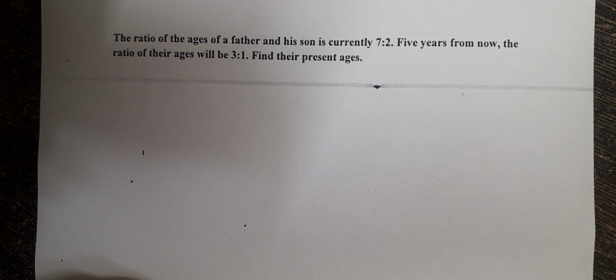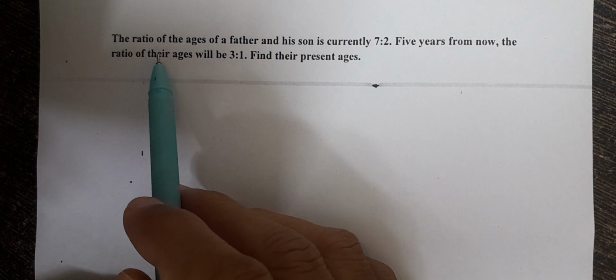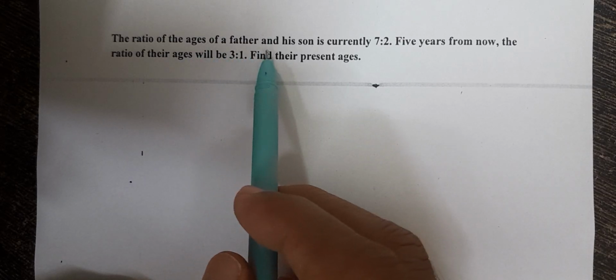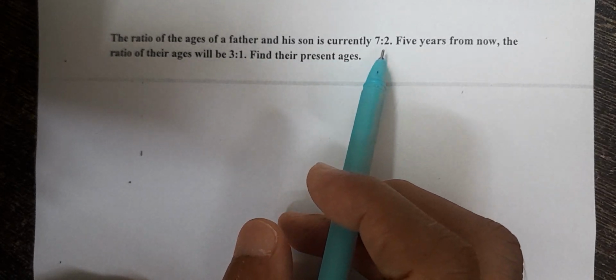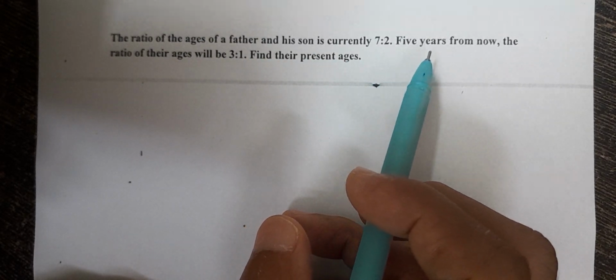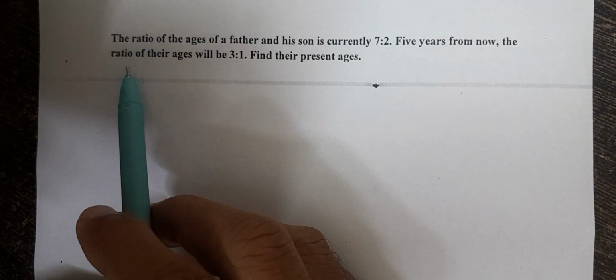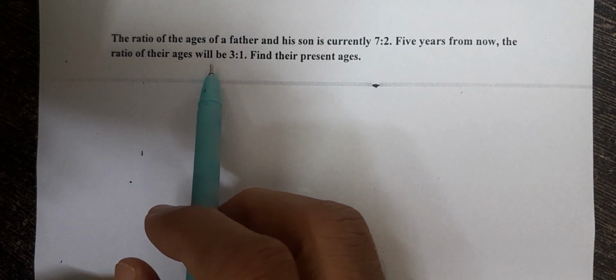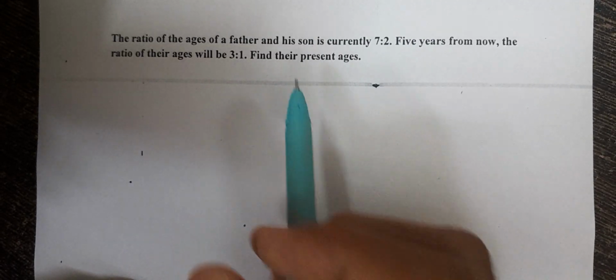Good morning. We will discuss this example. The ratio of the ages of father and his son is currently 7:8. 5 years from now, the ratio of their ages will be 3:1. Find their present ages.